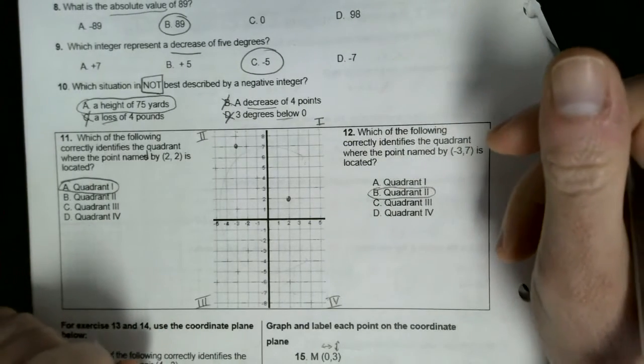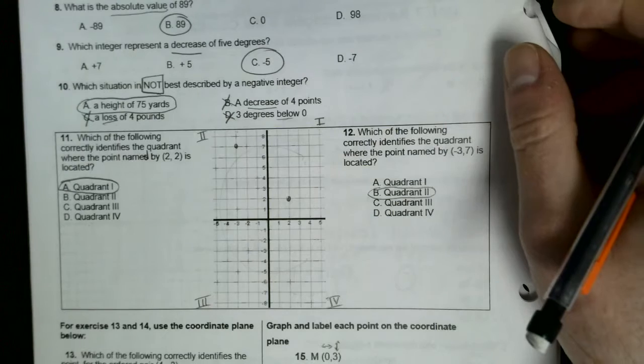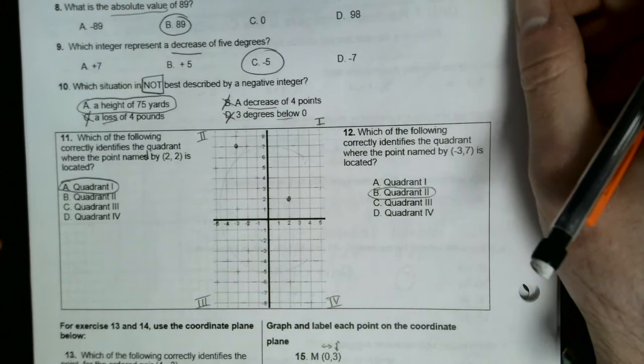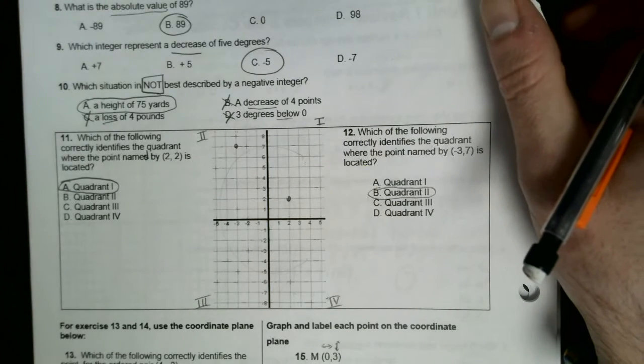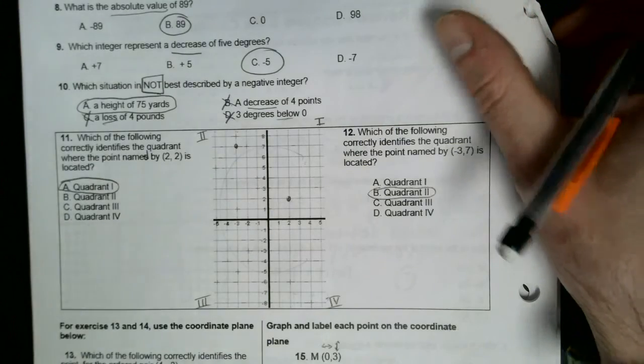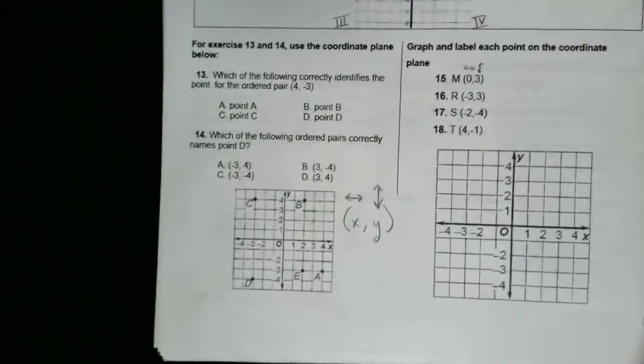Again, if there's a question you got wrong or one that you're not sure about, send me an email because the test is very similar, and if you have problems on the review packet, they might come up again in the test.